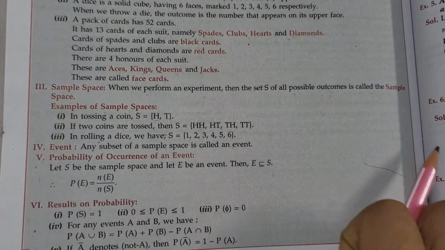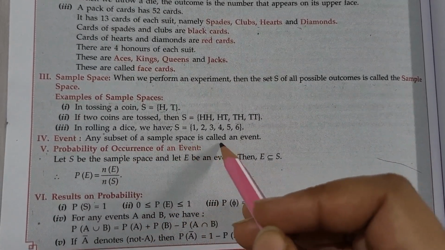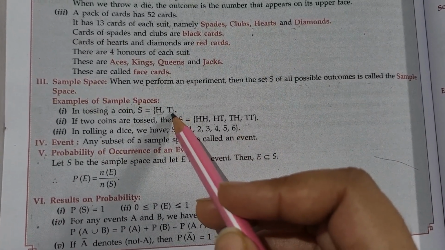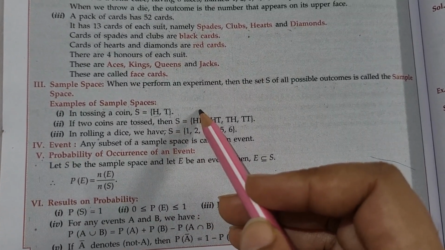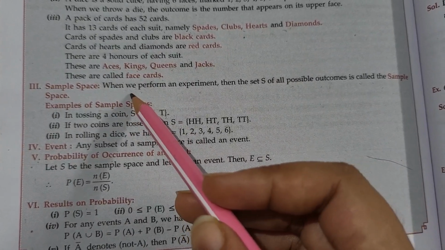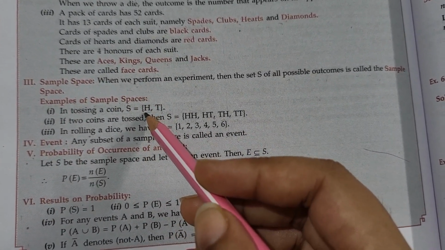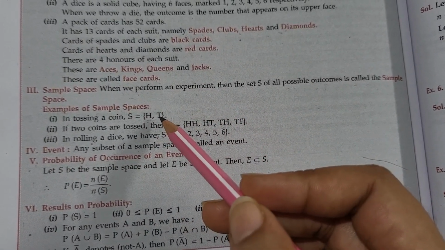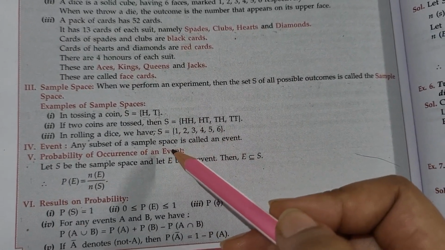Okay. Now the fourth is event. Any subset of a sample space is called an event. Now if we take a subset of this S on tossing a coin, either it is H or it is T. So any subset of the sample space is known as an event. So occurring a head on tossing a coin is an event, and occurring a tail on tossing a coin is again an event. Okay?